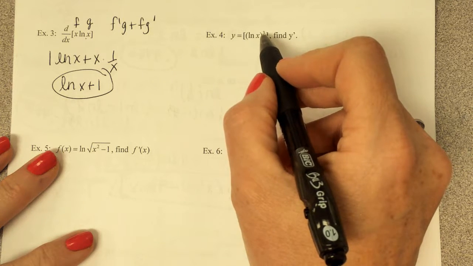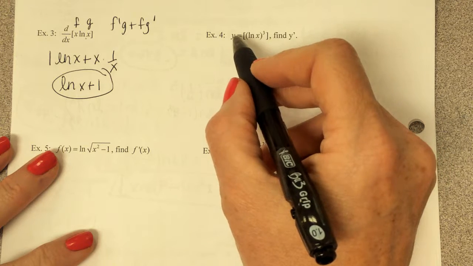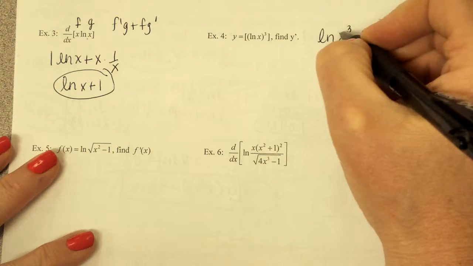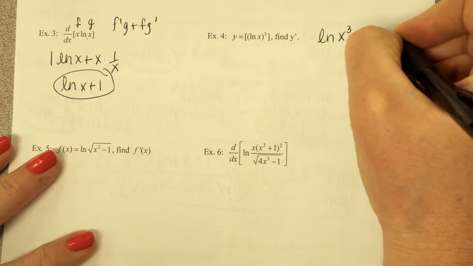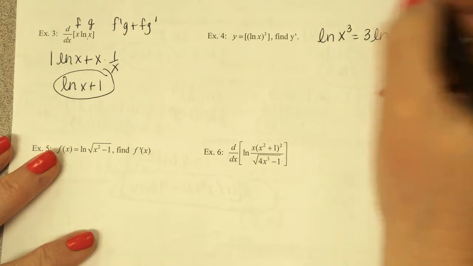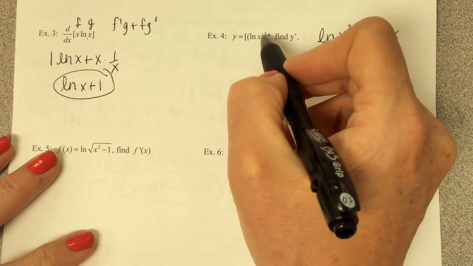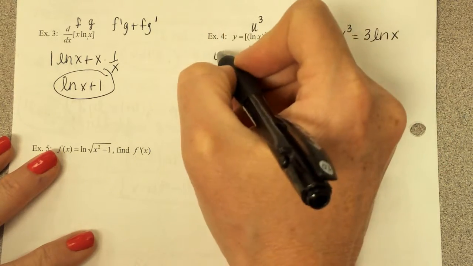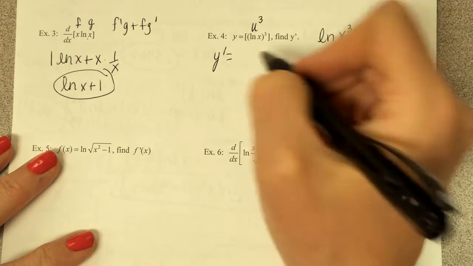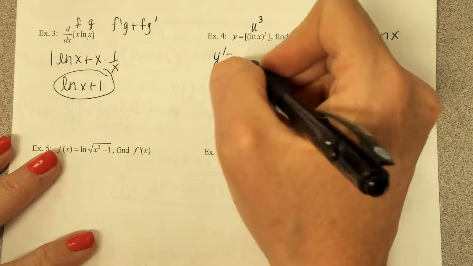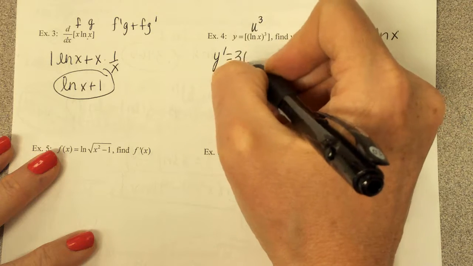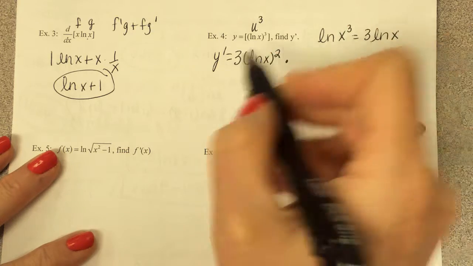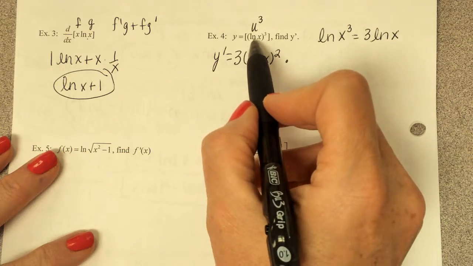Sometimes people say, okay, with this 3, can't we just pull it out in front? No, you can't. If the problem had been ln of x cubed, where the x is just getting cubed, I could rewrite that as 3 natural log of x. But this is the whole quantity getting cubed. So I have to start by thinking of this as u to the 3rd, and I'm going to have to use the chain rule on it. So the derivative of u cubed is 3u squared times the derivative of the u.